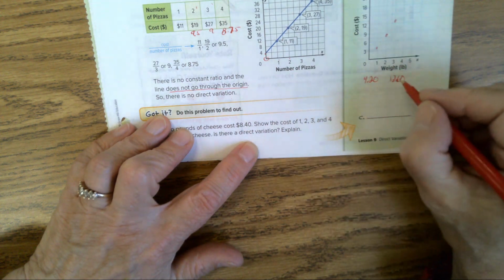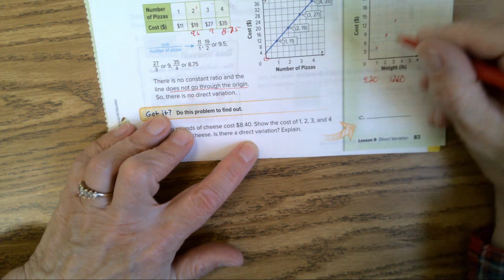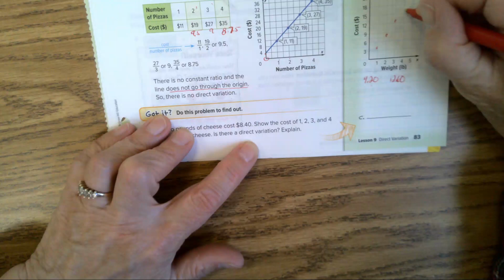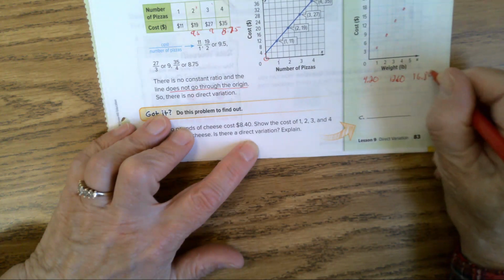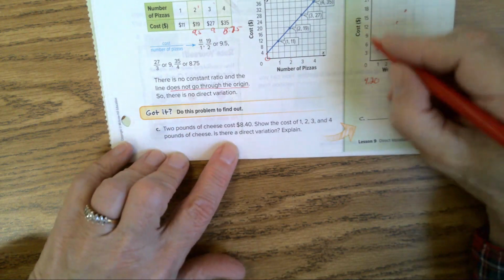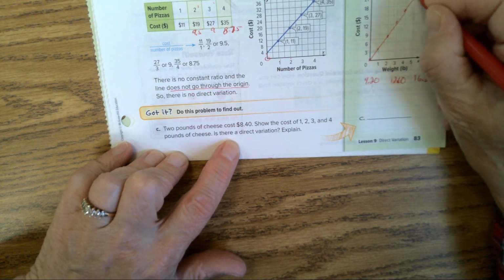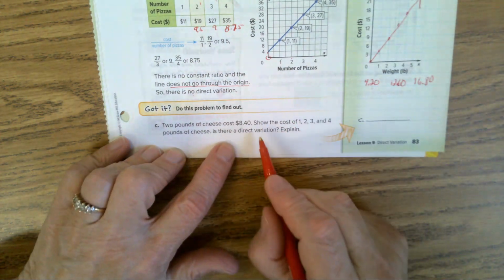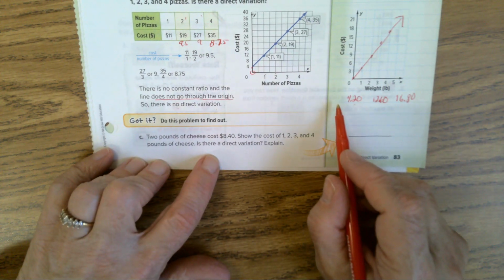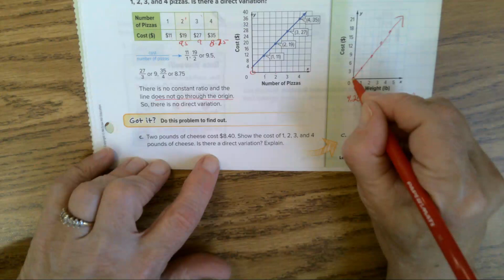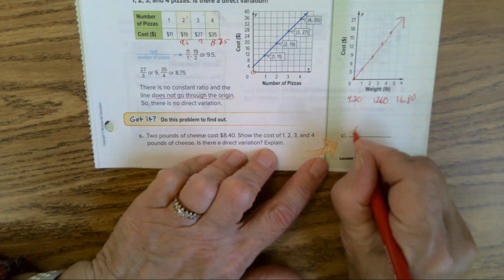And let's see, 4. Okay. Now, and 0 pounds of cheese will be $0. Now, is there a direct variation? Are all of our unit rates the same? Yeah, they all will equal $4.20. Does it go through the origin? Yes. So then it is a direct variation.